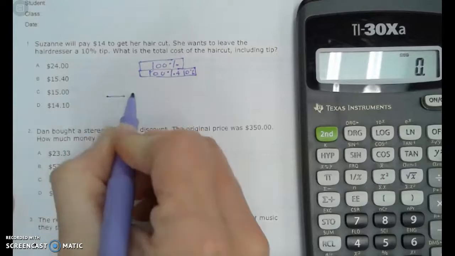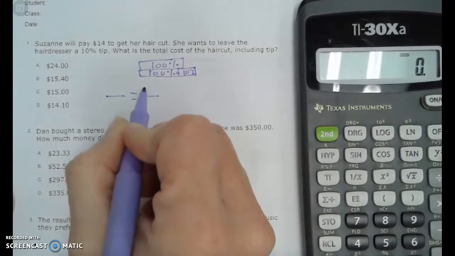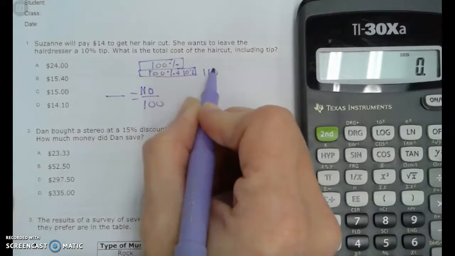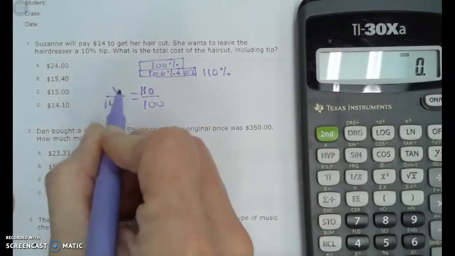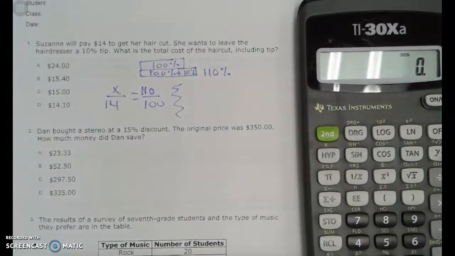So if you solve using proportions, we would do 110 over 100, because percent always goes over 100, and then the price of the item here, which is $14. So some of you like to do it that way. So if you like to do a proportion, you can start solving that.